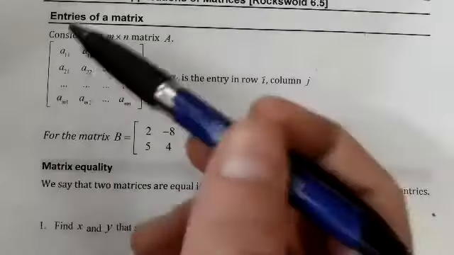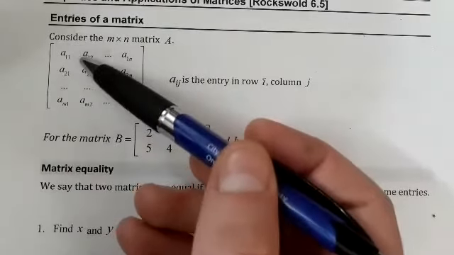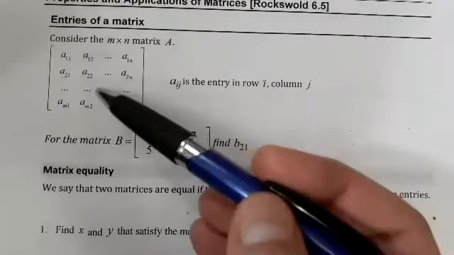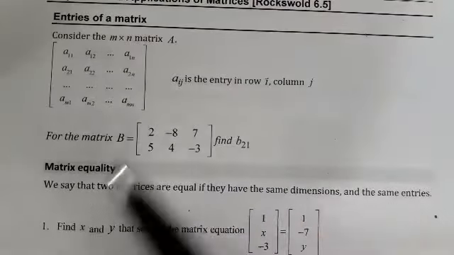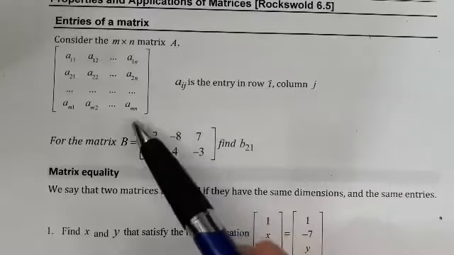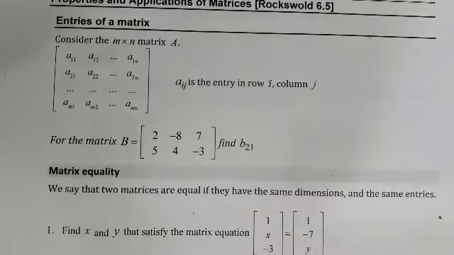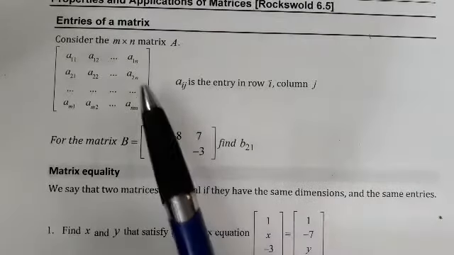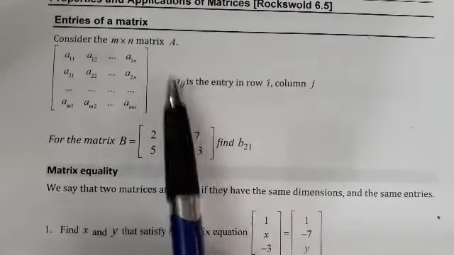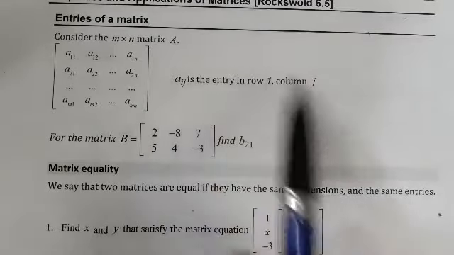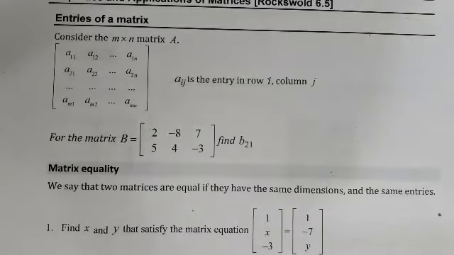And so the first number is the row. So as you might notice, this is 1,1, 2,1, 3,1, 4,1, up to m1 is what this is saying. And so this is a sub m n. And it says over here it's got the lettering, the numbering system, sorry. So a sub ij is the entry in the row i, column j.